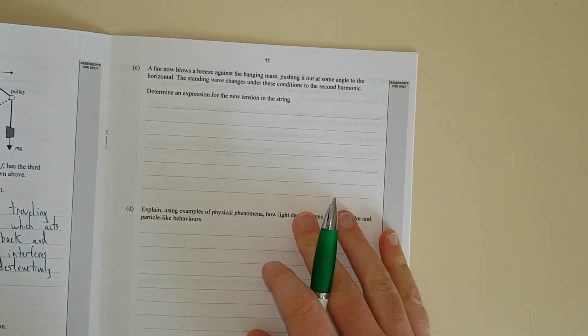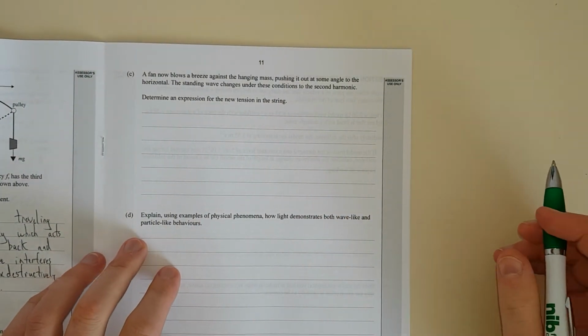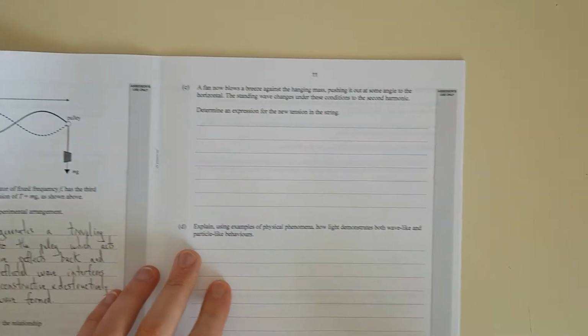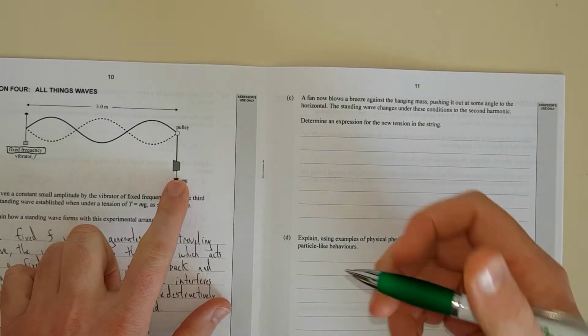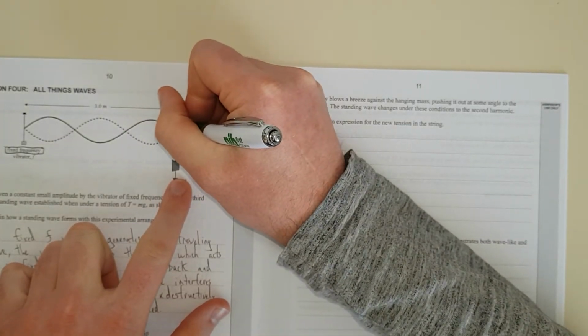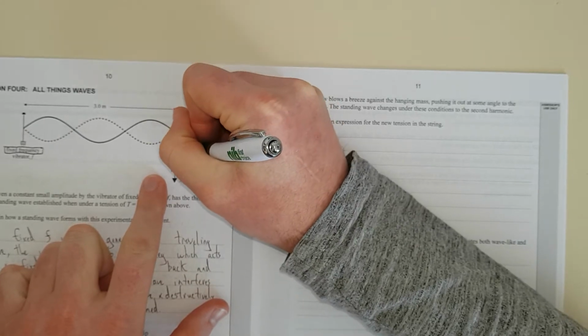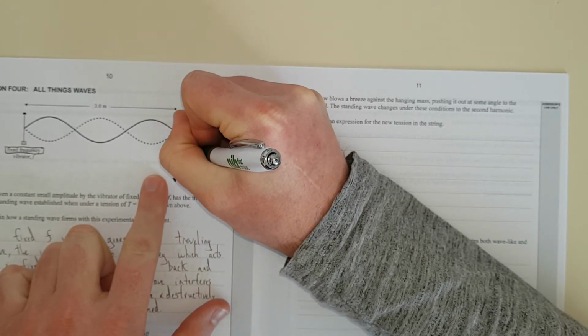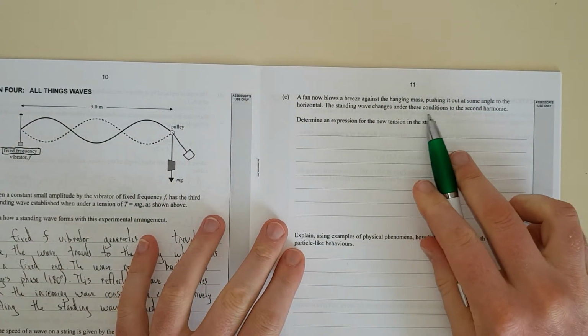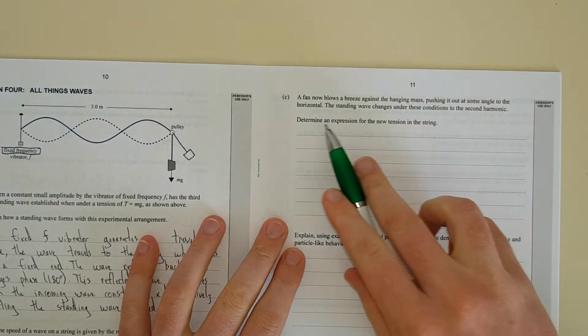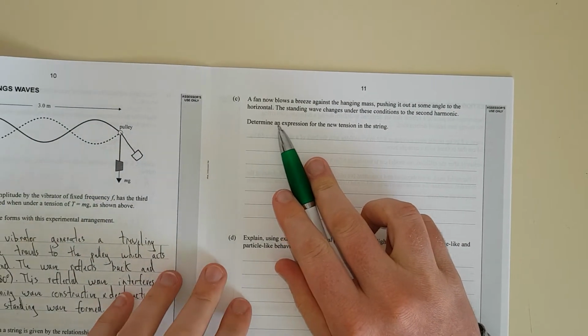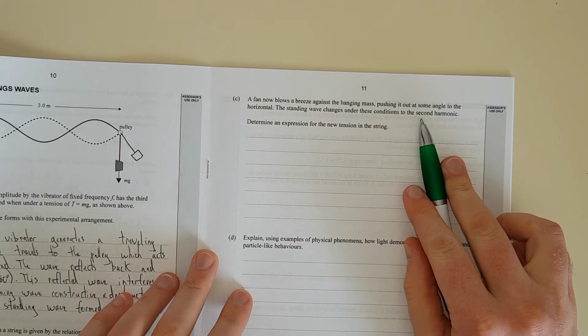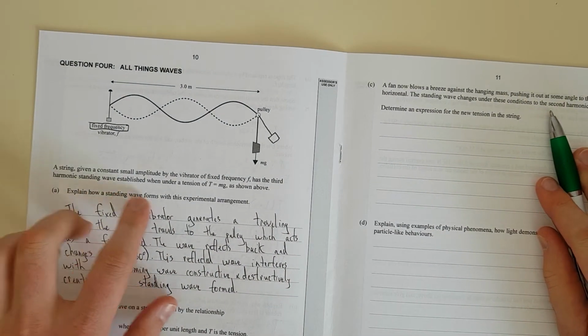Right. Okay, a fan now blows a breeze against a hanging mass, so this mass over here. So the mass is somewhere out to the horizontal. So either way, we'll put it over here somewhere. Near here is my mass. And horizontal, the standing wave changes under these conditions to the second harmonic. What was it originally? It was the third harmonic.